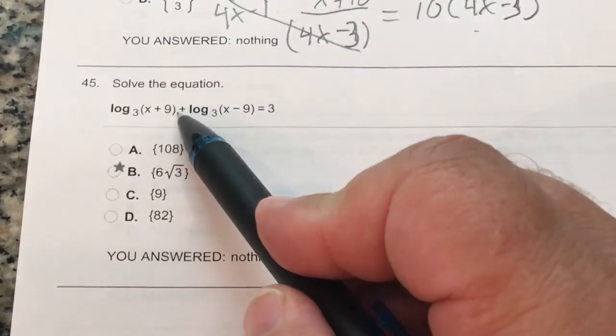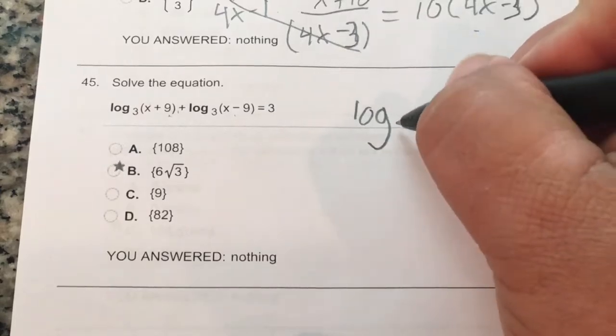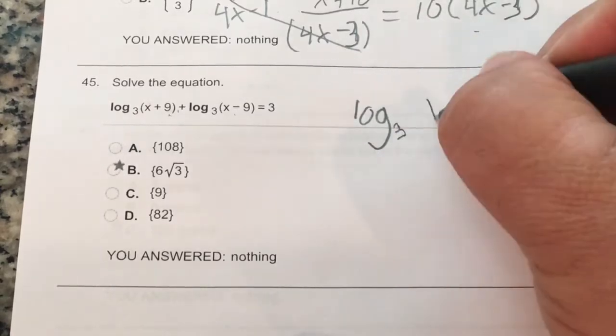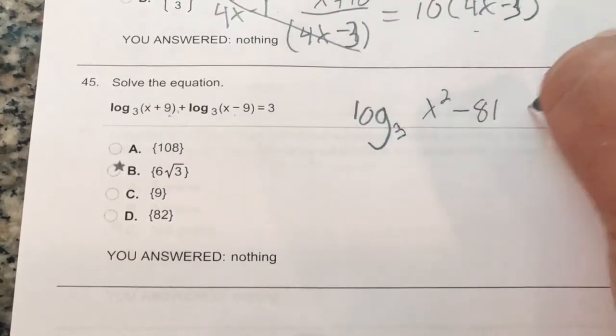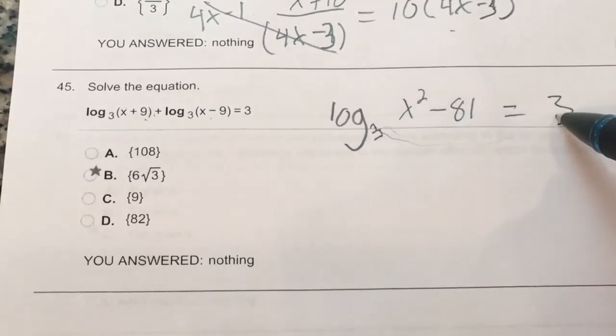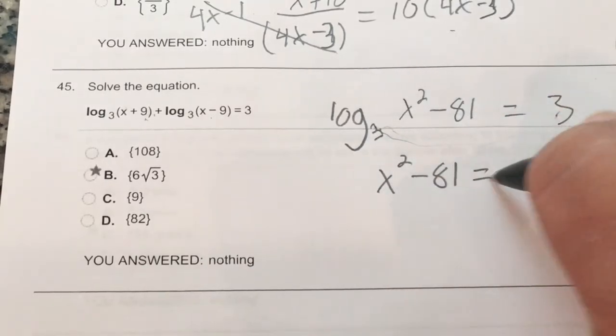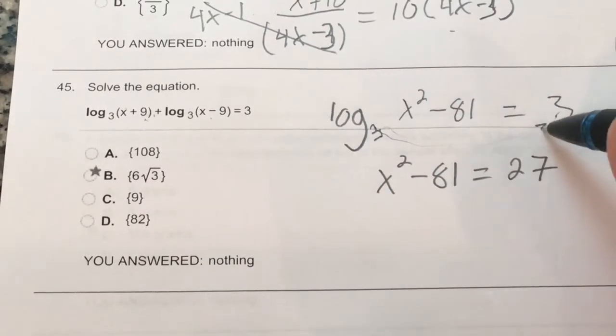I'm going to combine them: x plus 9 times x minus 9. That's going to give me log base 3 of x squared minus 81 equals 3. The log kicks the 3 over, so 3 cubed is going to be 27. So x squared minus 81 equals 27, or 3 to the third.